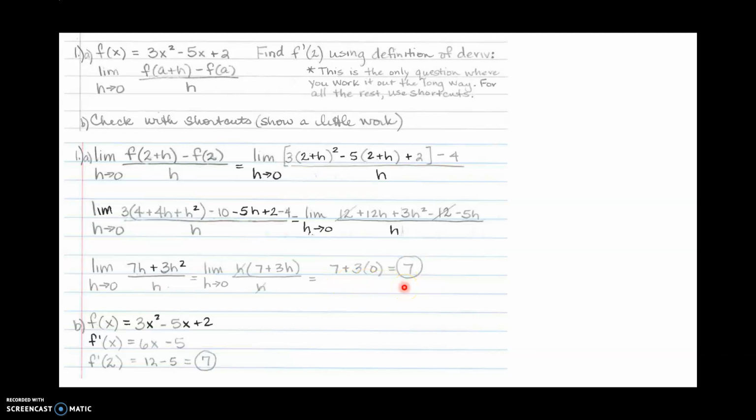Now let's check that using our shortcuts, and you just need to show a little bit of work on this. If this is my original function, then using the power rule, 2 times 3 is 6, and then reduce your exponent by 1, so that would be x to the 1, so 6x.